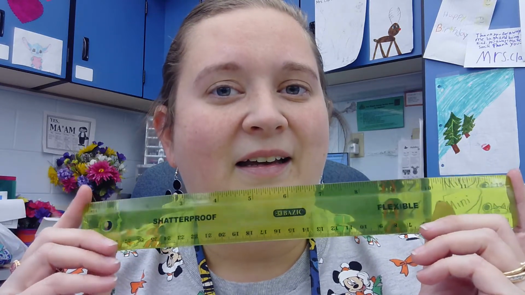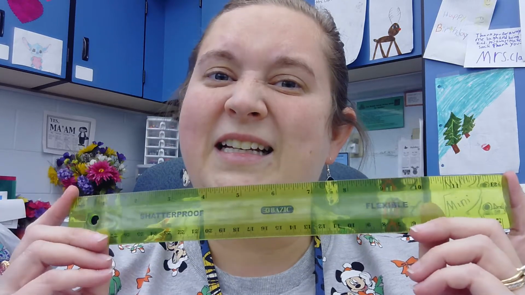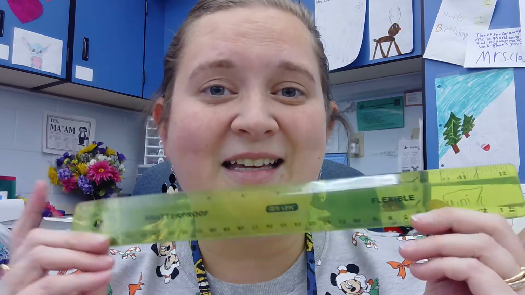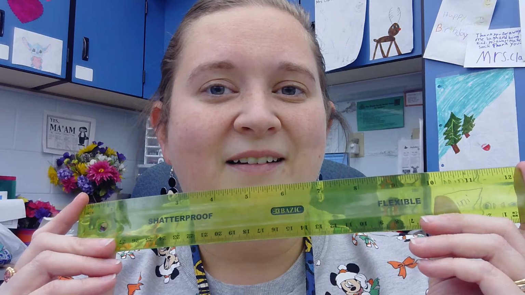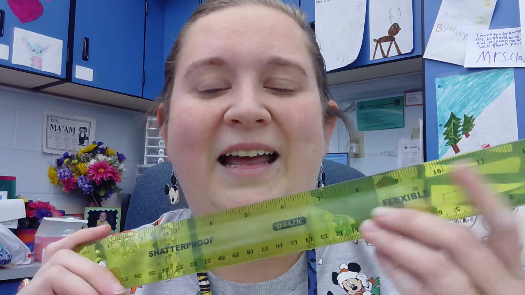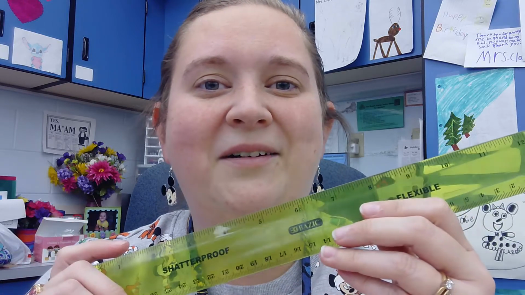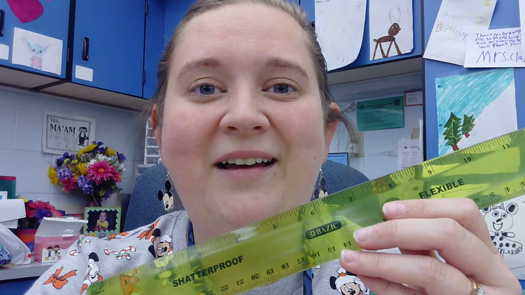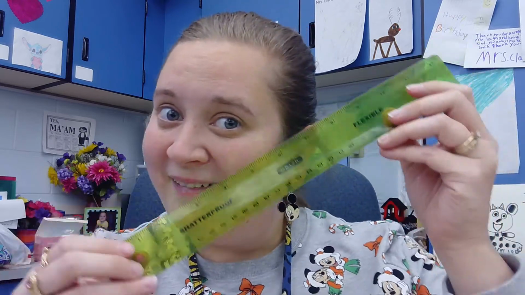Well, if this ruler is exactly the same size as the king's foot, every time I look at the ruler, I start thinking about that story. And then it got me thinking, I know a synonym for the word king. Do you know a synonym for the word king? It's a ruler. Get it?